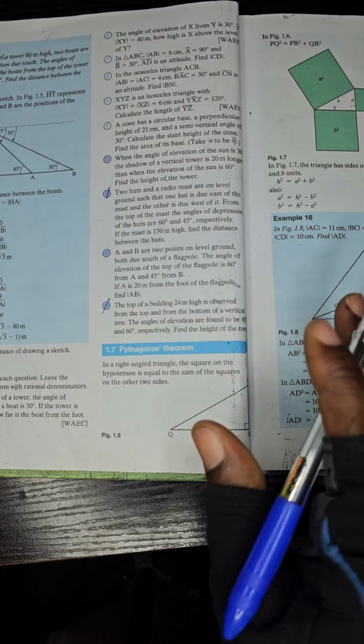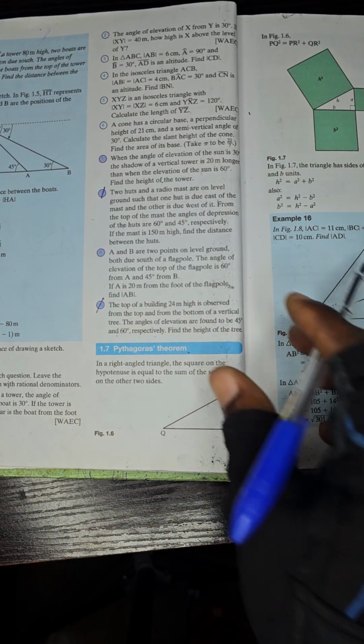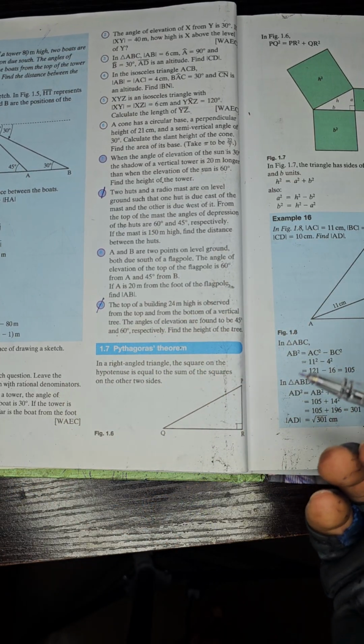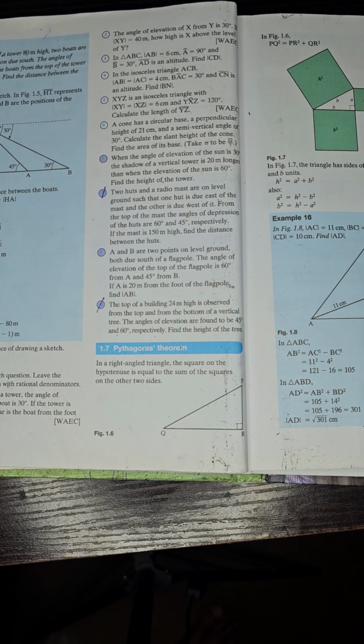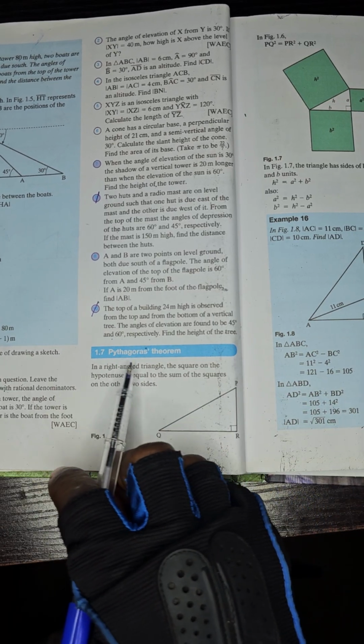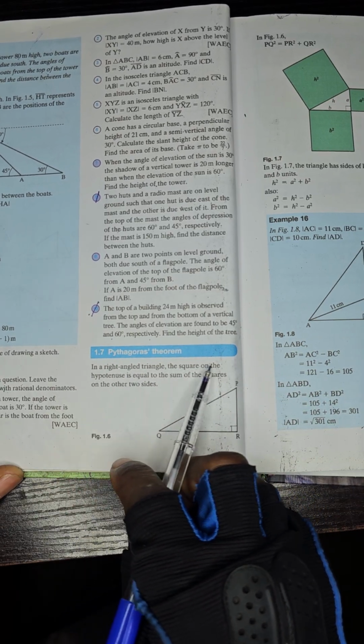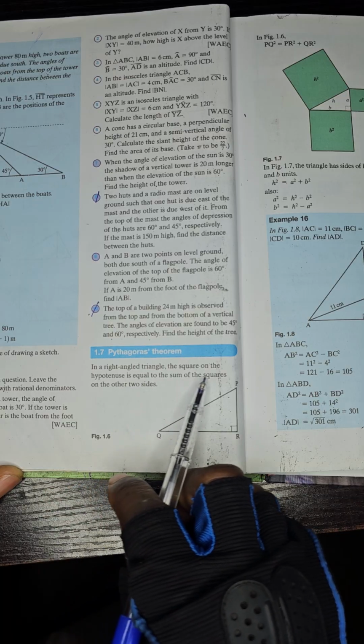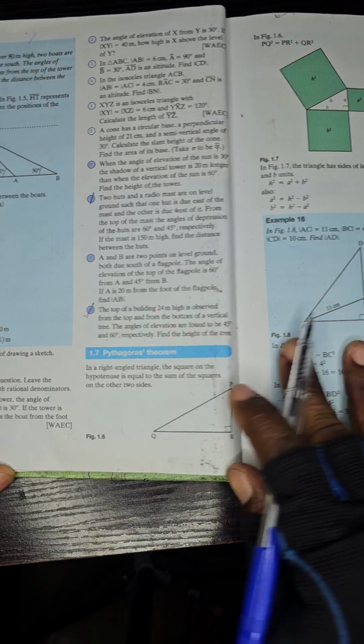Don't use the Pythagoras theorem on a non-right angle triangle. If you have a triangle that is not a right angle, there is another formula for that, not Pythagoras. In a right angled triangle, the square of the hypotenuse is equal to the sum of the squares on the other two sides. Now, which one is the hypotenuse?